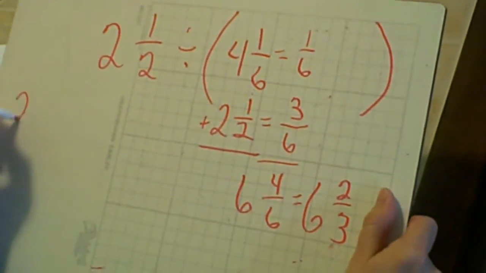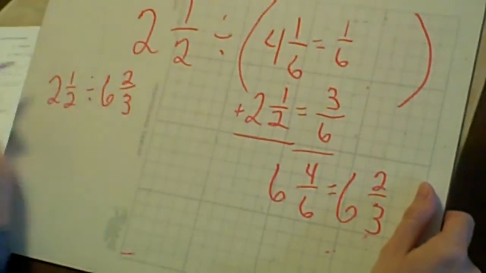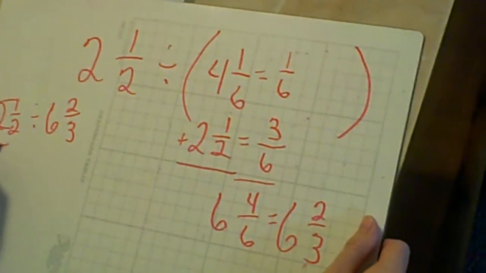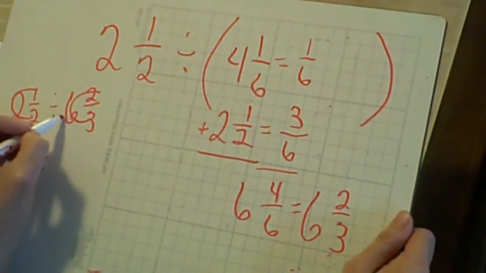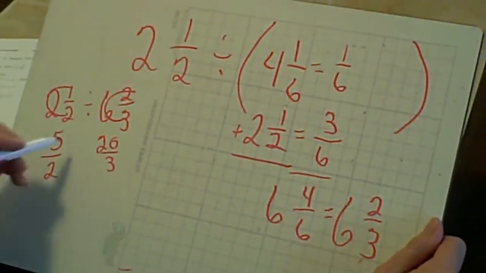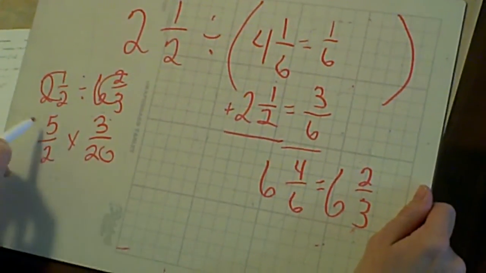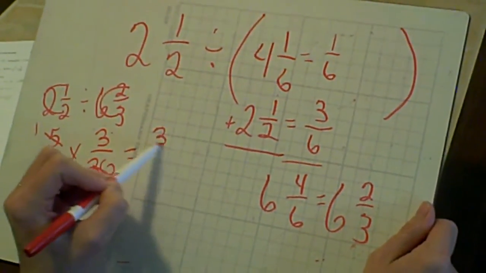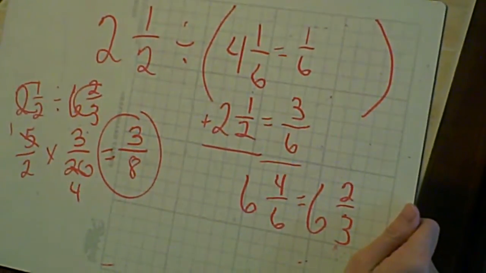So we're going to be dividing 2.5 divided by 6 2/3. In order to do that, we need to do the U-turn. So 2 times 2 is 4, plus 1 is 5, so we'd have 5 over 2, divided by, you turn again, 3 times 6 is 18, plus 2 is 20, 20 over 3. Remember, change the division to multiplication, flip the second fraction. And so we have 1, 4 when we cross cancel, 1 times 3 is 3, 2 times 4 is 8, so it's 3/8. And I'll do the last 3 problems on the next video.